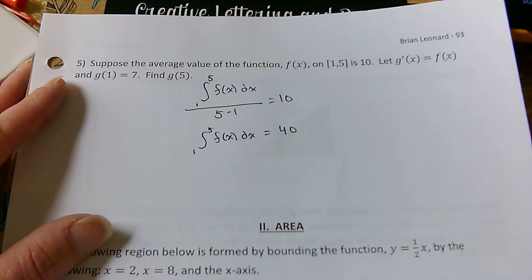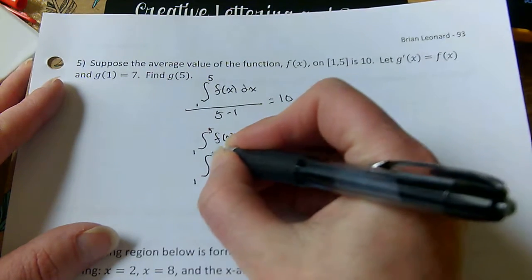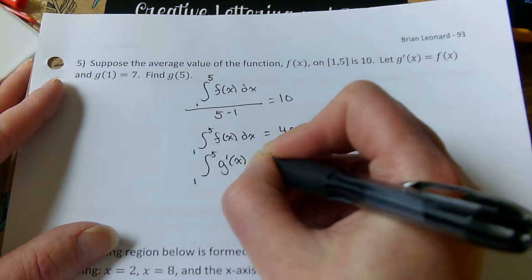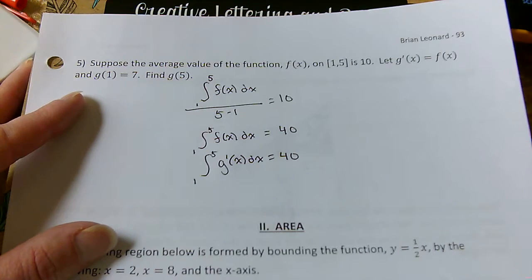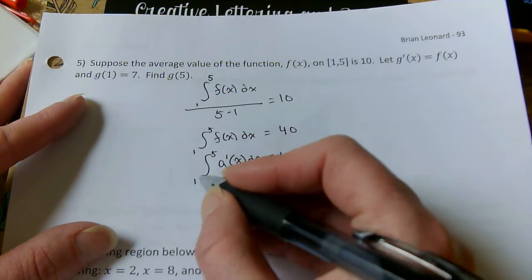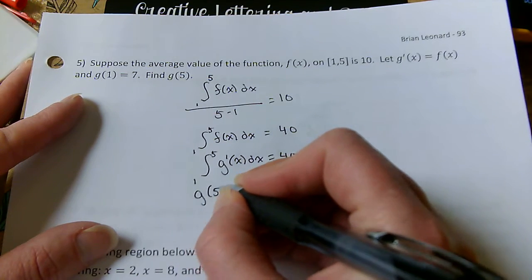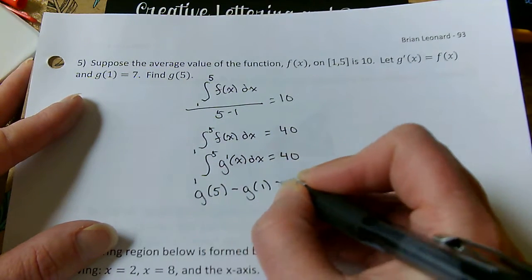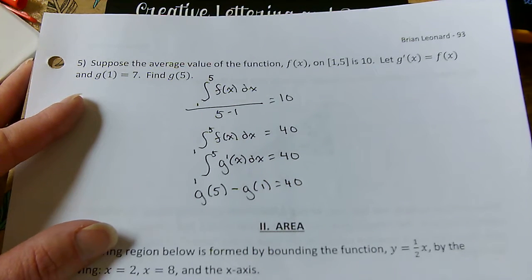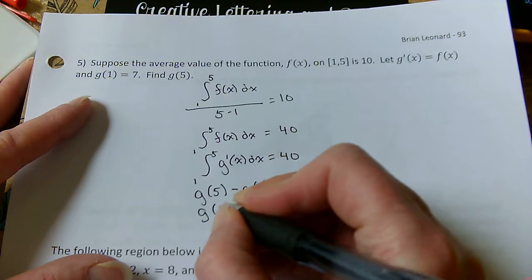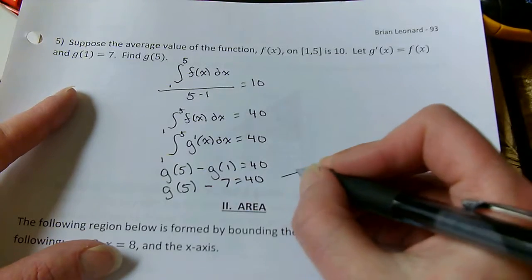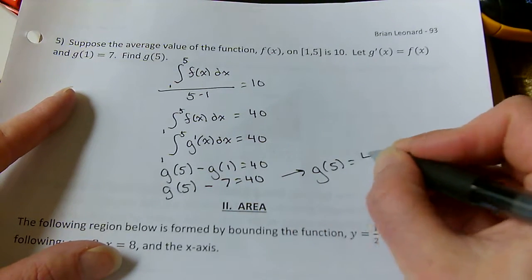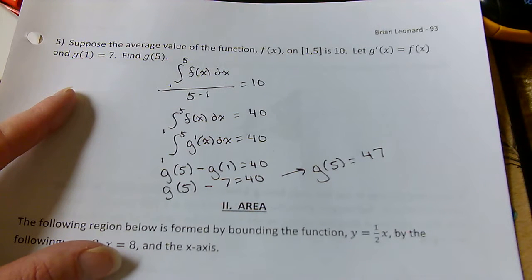All right. Well, now it tells me g prime is f of x. Well, the antiderivative of a derivative is the original. So I'm going to be evaluating from 1 to 5. So this is going to be g of 5 minus g of 1 equals 40. Aha! They give us g of 1. So, g of 5 equals 47. Nifty.